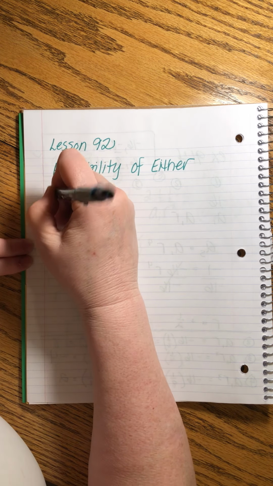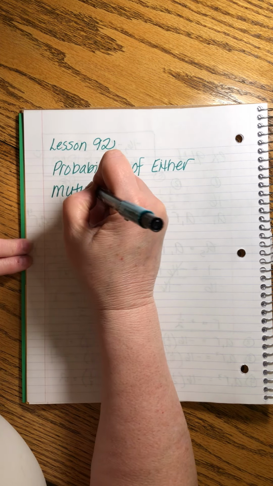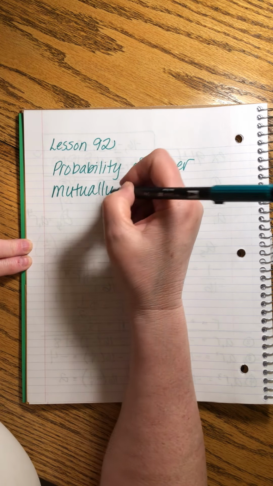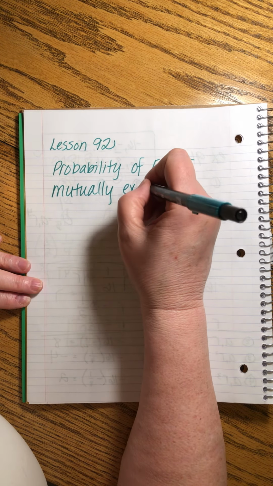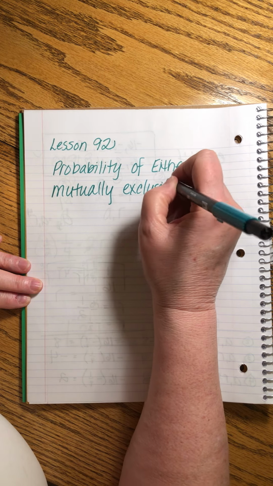But when we've talked about probabilities up until now, we have talked about mutually exclusive events, which makes no sense. I'll explain what I mean.